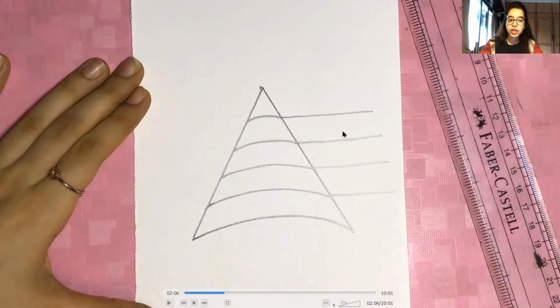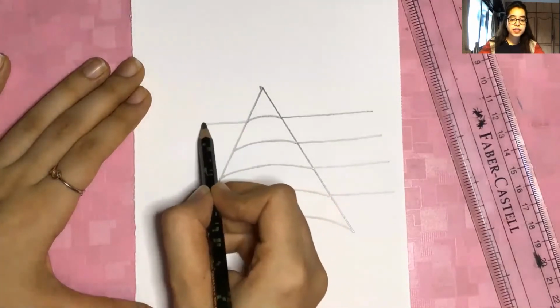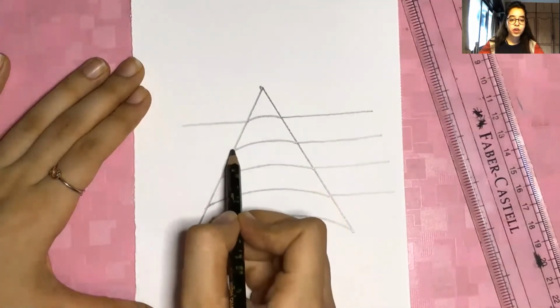If you're facing difficulties in drawing such lines, you can again make use of a scale or ruler, but I've just drawn this freehand. Okay. The same process, we are going to repeat on the other side as well, just extending these curved lines with the help of horizontal lines.